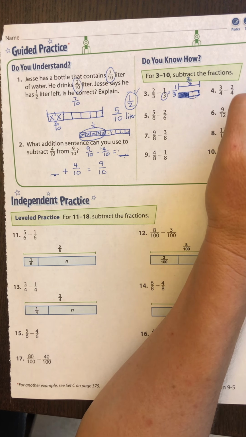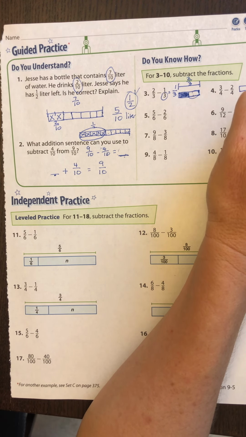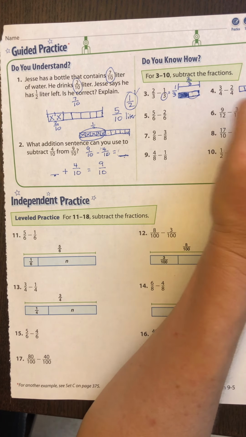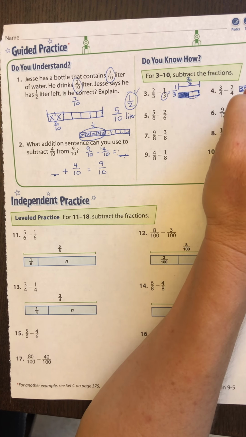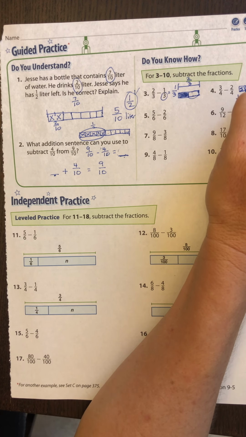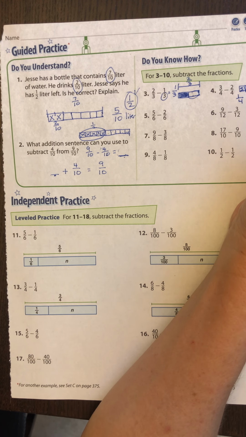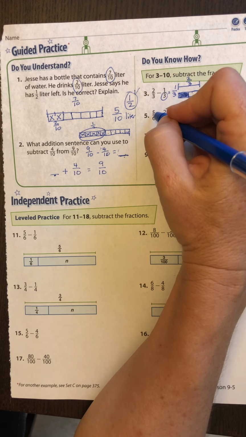3/4 take away 2/4. If you feel more comfortable doing what we did yesterday with just simply drawing a bar with fourths, shading in 3, 1, 2, and 3, taking away 2 of those, 1, 2, we're left with 1 out of 1, 2, 3, 4 parts, or 1/4. 5/6 take away 2/6.